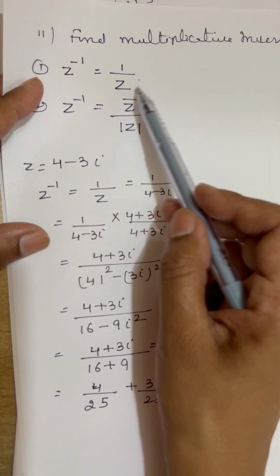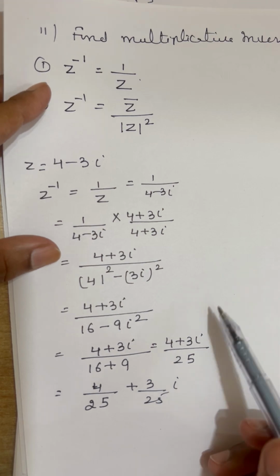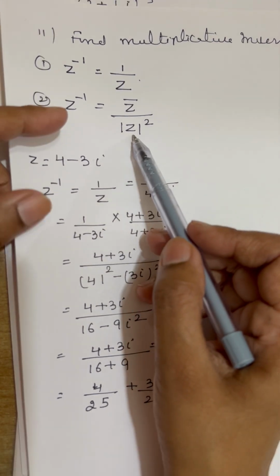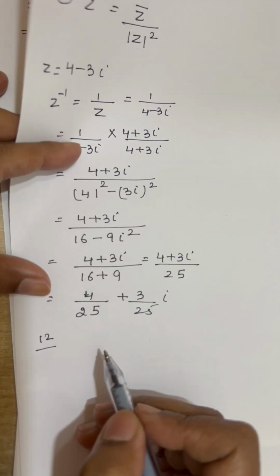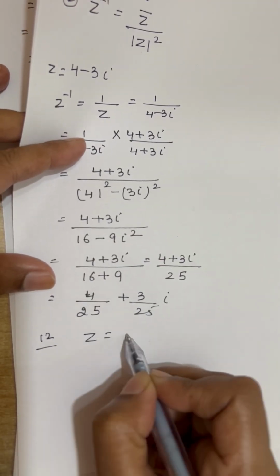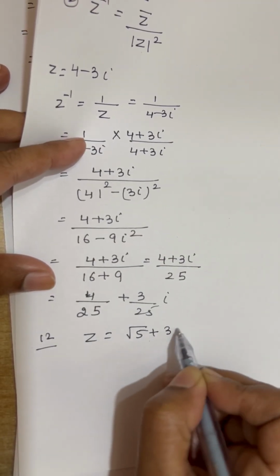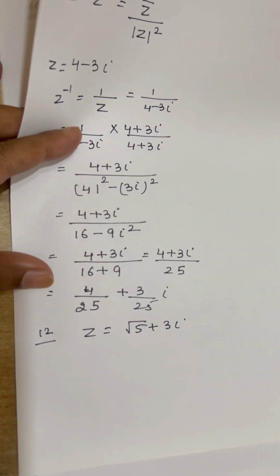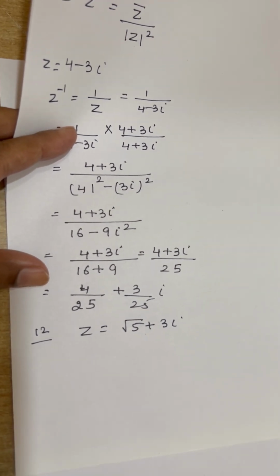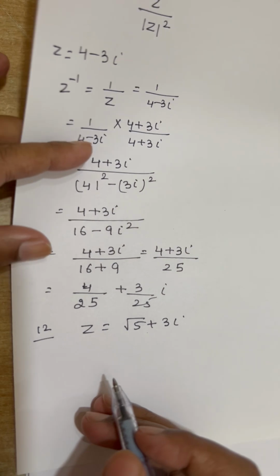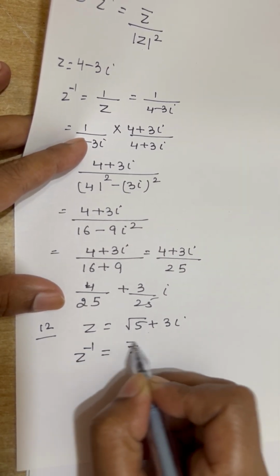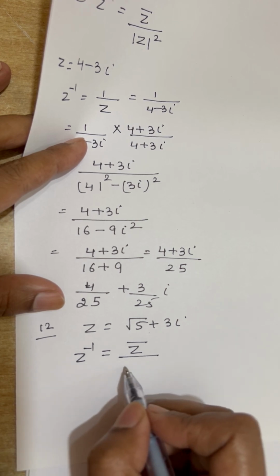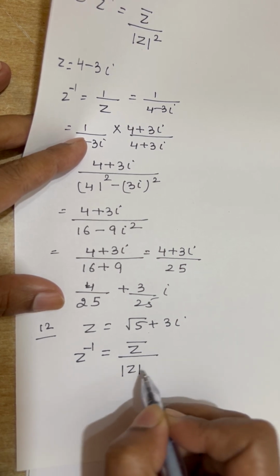Z inverse is equal to 1 upon z. Now next question we will do by this method. Question number 12. Z is equal to root 5 plus 3 iota. In this question also we have to find the multiplicative inverse. So first we write its formula. Multiplicative inverse of z is conjugate upon modulus का square.